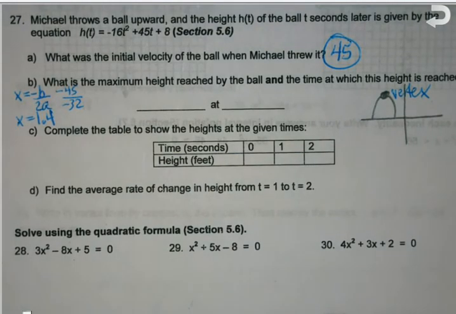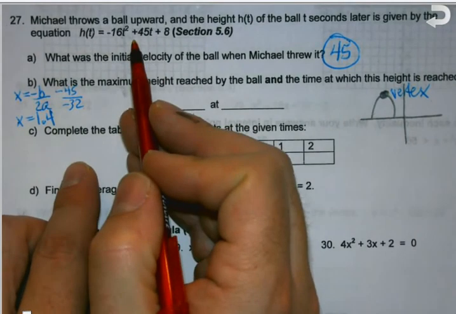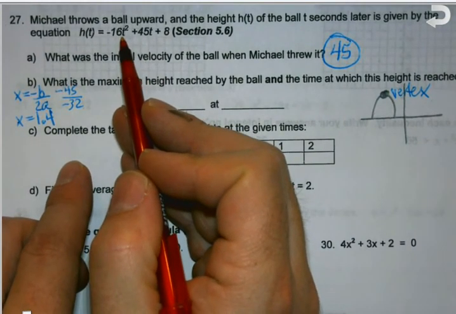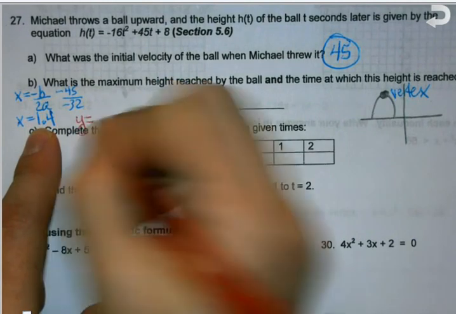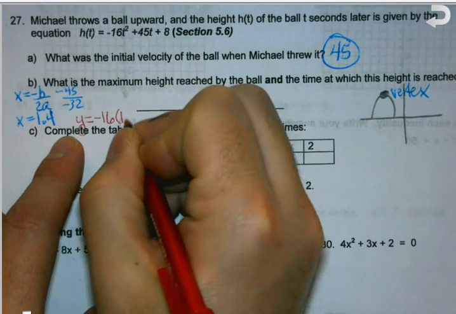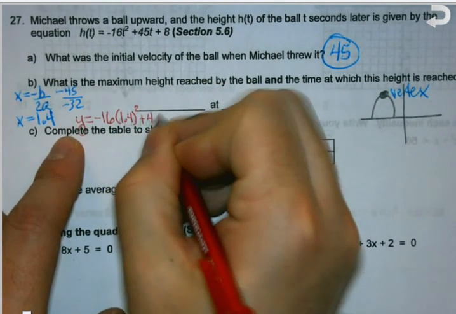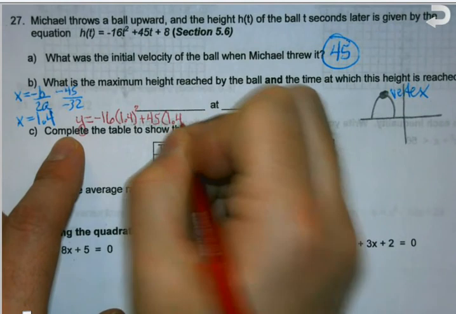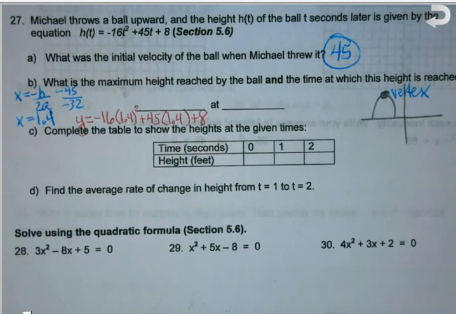So how would I figure that out? Something easier than factoring. Plug it in. So all I'm going to do is take my equation, and wherever I see a t in this case, I'm going to plug this 1.4 in. So my y value is going to be negative 16, 1.4 squared, plus 45 times 1.4, plus 8.